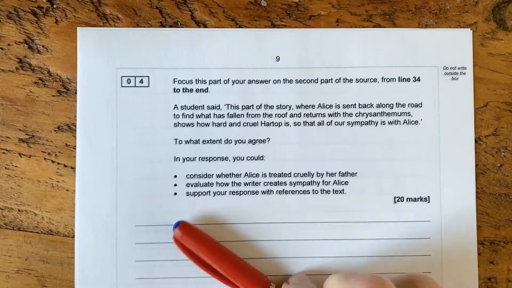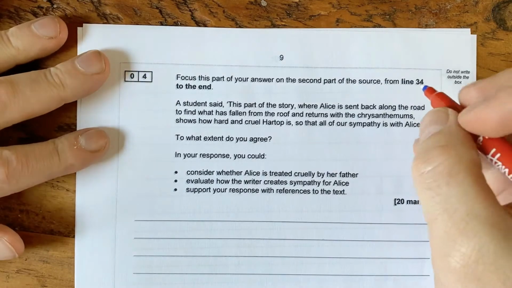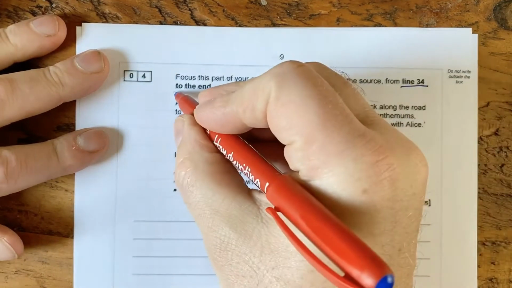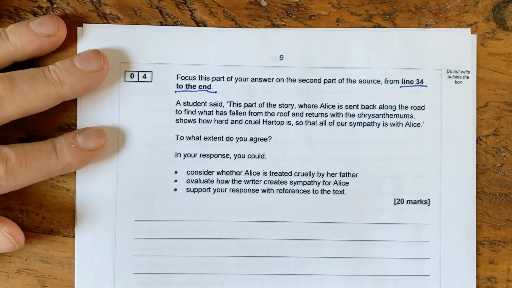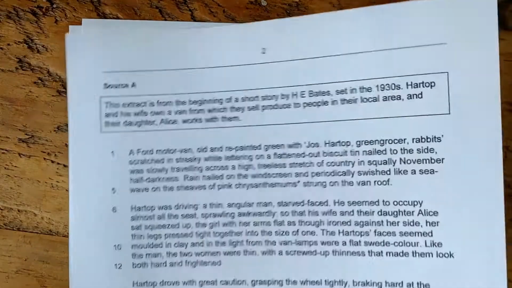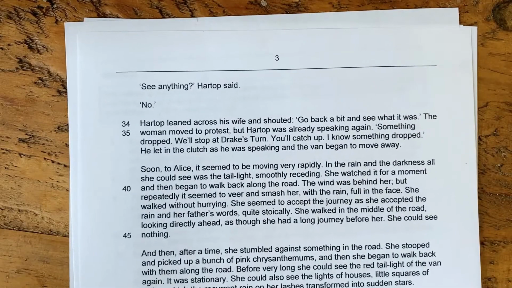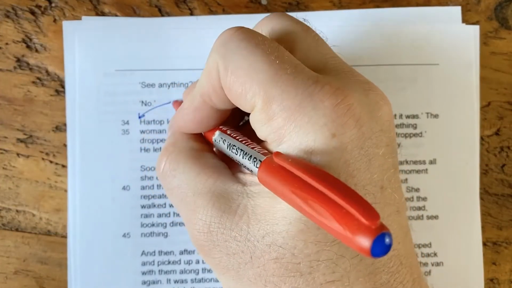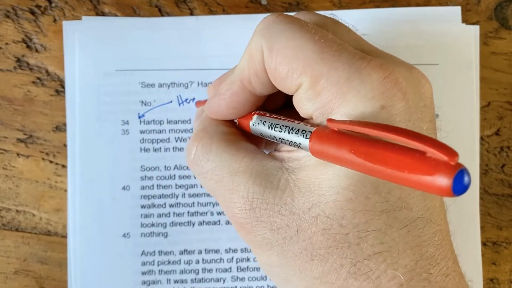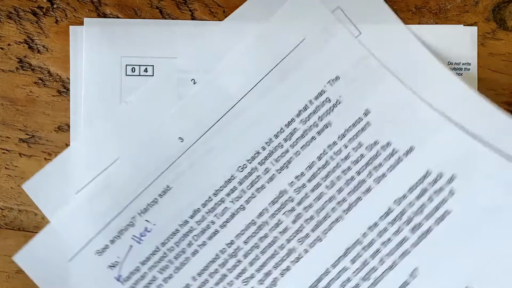Okay, get your pens and your highlighters ready and let's check out how to approach paper 1 question 4. The first thing you need to do is underline which part of the text you're answering the question from. Believe it or not, many students answer from the wrong part. Then you want to go to the actual text and mark it on there so that you simply can't make a mistake. So there you go, I know that I'm starting at line 34.